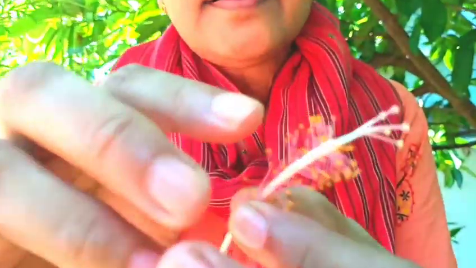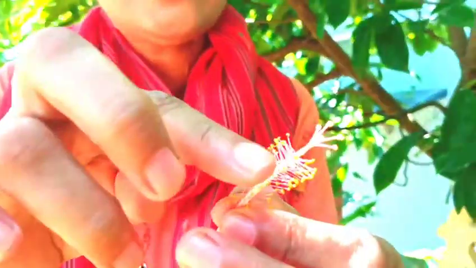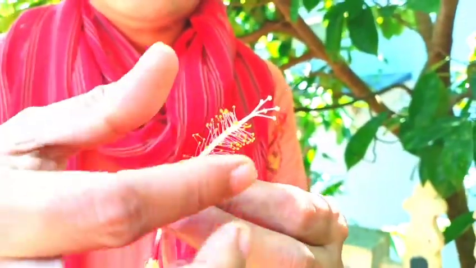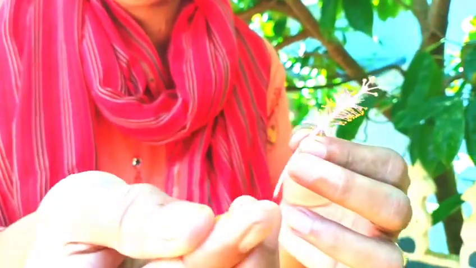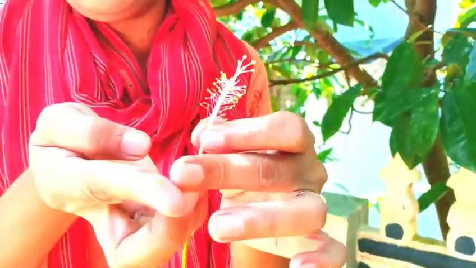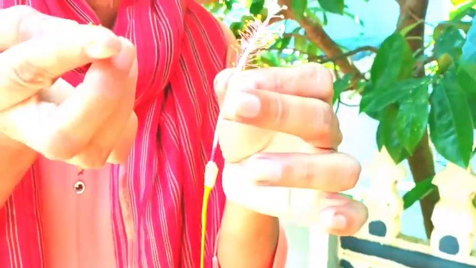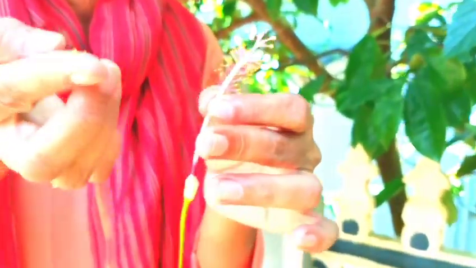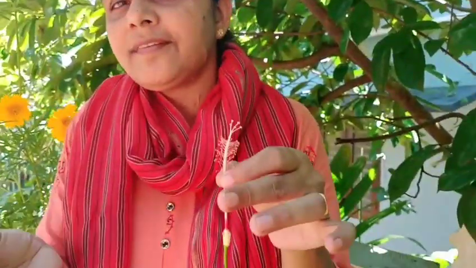A male reproductive part and a female reproductive part. Here can you see a yellowish colored part? It is known as pollen grain. See, it is just like powdery. You can see a powdered part upon my finger. It is known as pollen grain. See, these pollen grains will be transferring from one flower to another flower during the time of pollination.